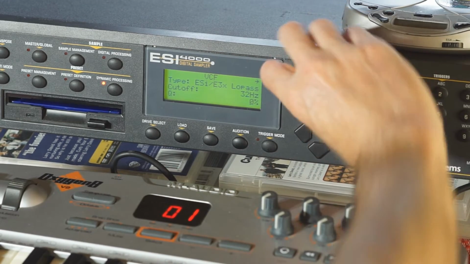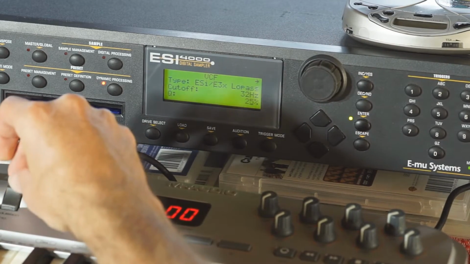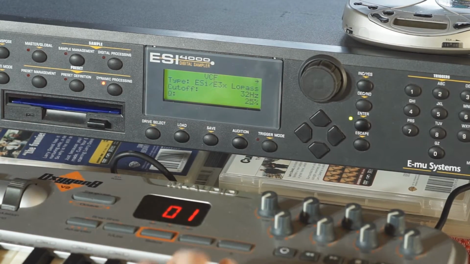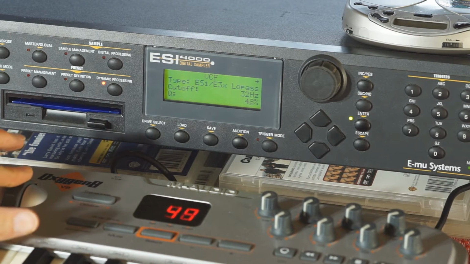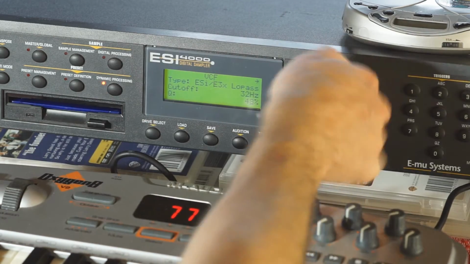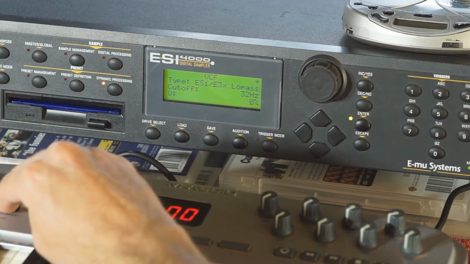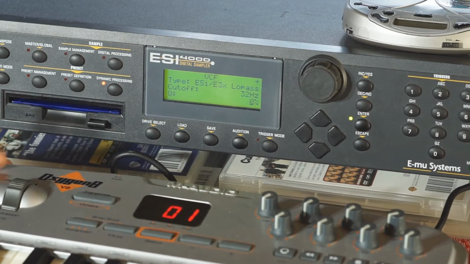I'll just show you what happens when you crank up the Q control. It really thins out the bass away from the notch when you bring the Q up. So I find it works really good with no Q at all, also known as resonance, no resonance.